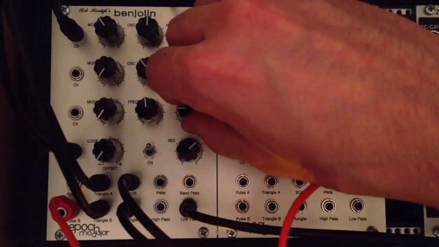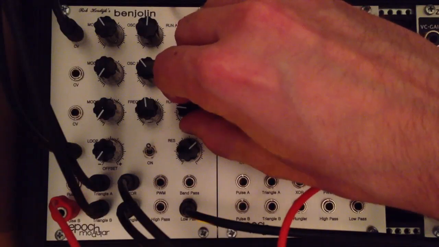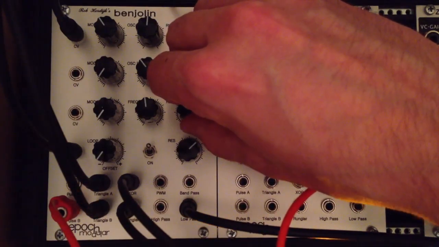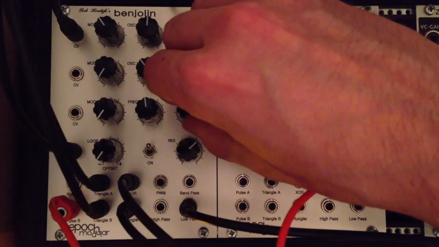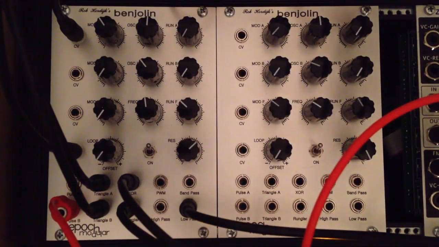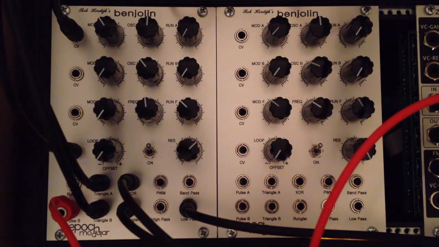This is increasing the Rungler modulation on the frequency of the filter. I'm bringing the second voice, which is the XOR, out to the bandpass filter.